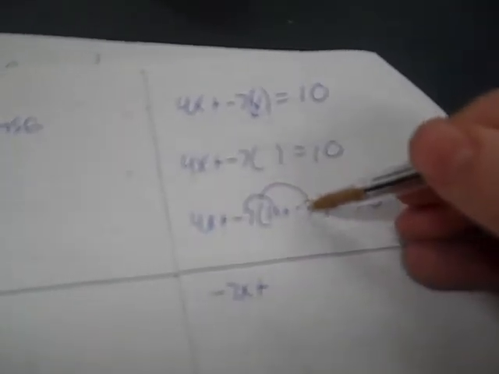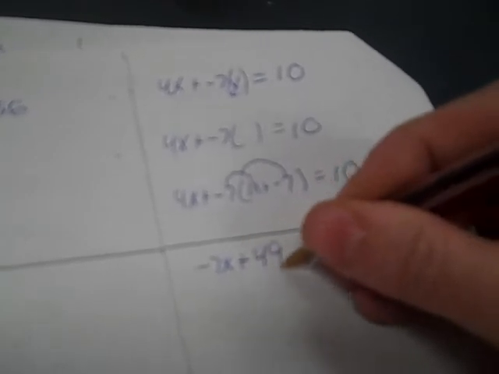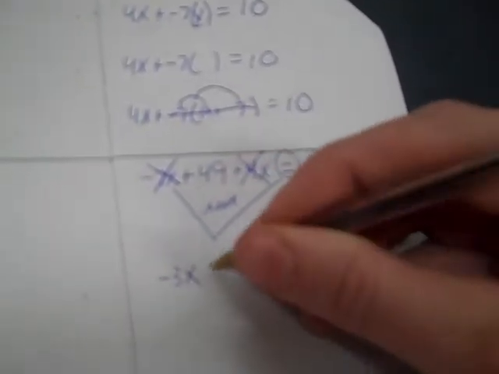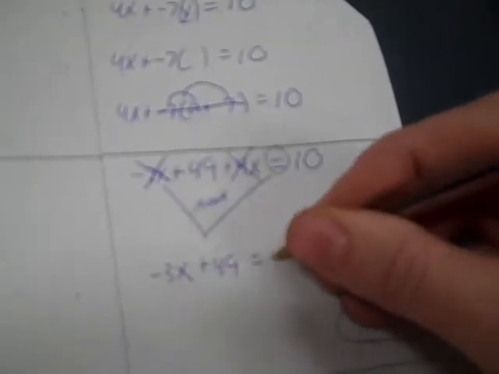Okay, now I can solve for x. So negative 7 times 1 is negative 7x. Negative 7 times negative 7 is positive 49, so I cross that out. Before equals, I have to add a 4x in there, equals 10. Now the x's are on the same side. Remember to get the negative on the 7 when you add. So negative 7 plus 4 is negative 3 with an x. And then I have plus 49 equals 10.